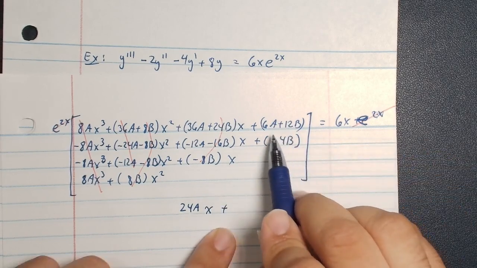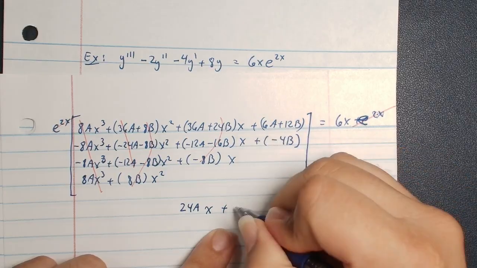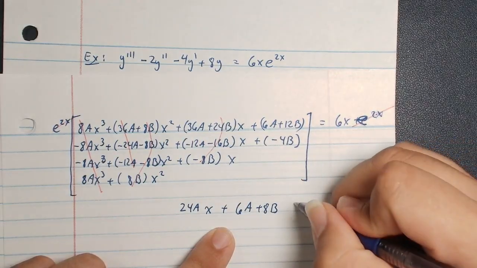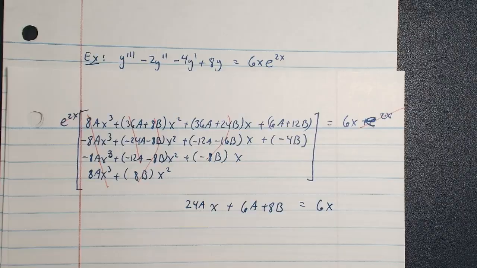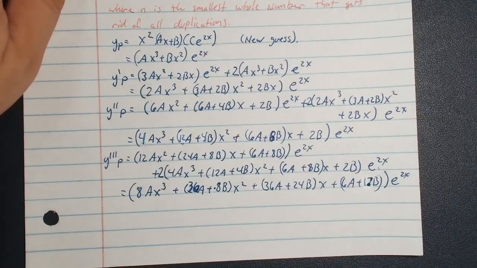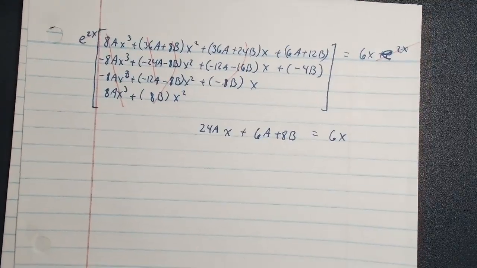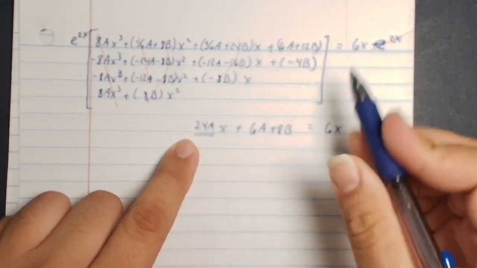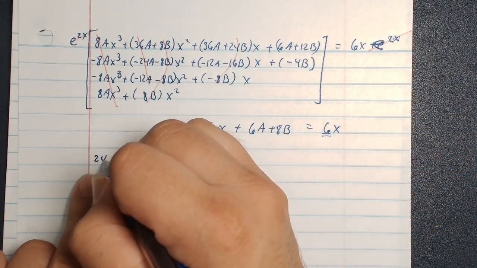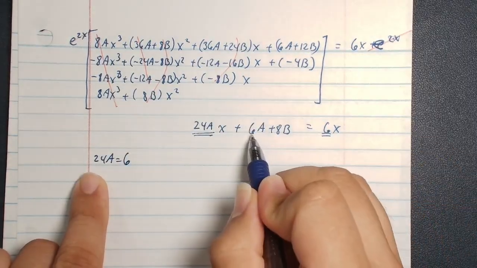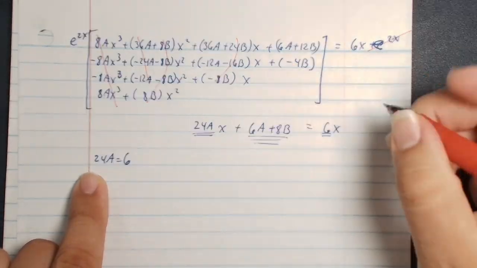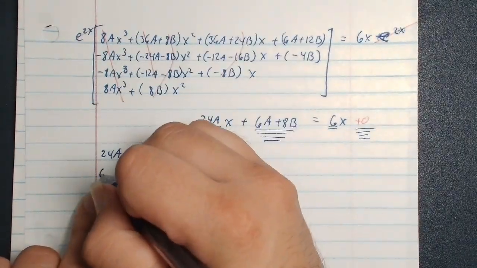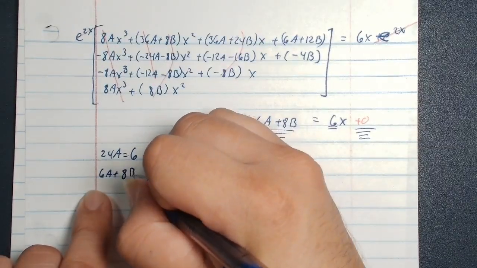Plus, over here, nothing cancels, so I just combine those. I'm going to get 6a, and then 12 minus 4 gives me 8b is equal to 6x. And in spite of all of that very tedious derivation and combination, in the end we get a very nice simple result. Our linear coefficient must match this linear coefficient, so I must have 24a equal to 6. And my constant here must match my constant over here, which of course is 0 since there is no constant. So that's going to give me 6a plus 8b equals 0.